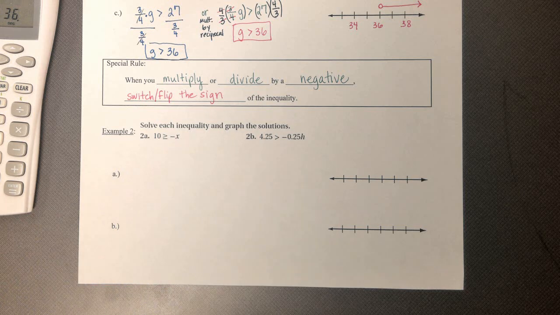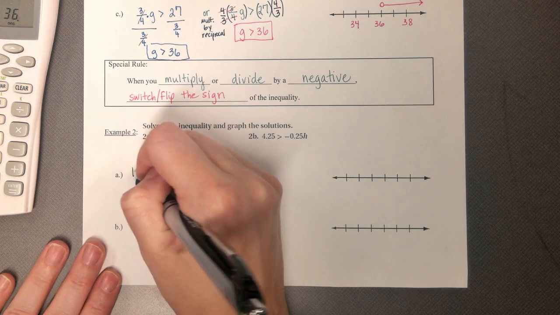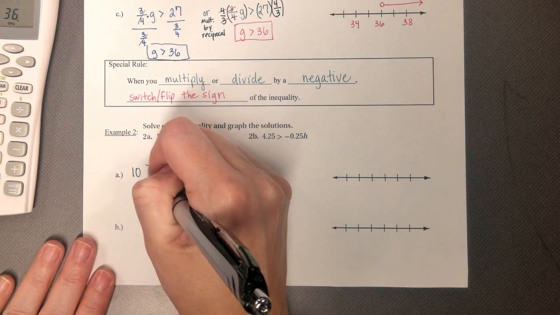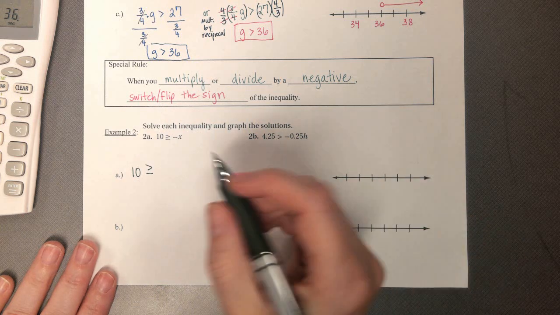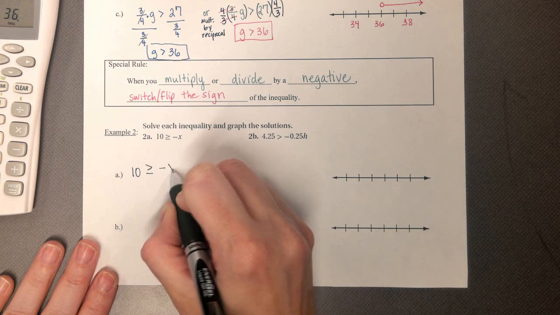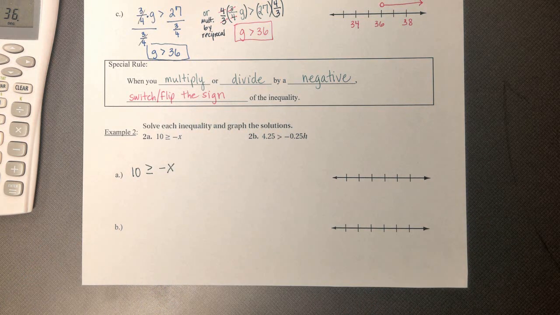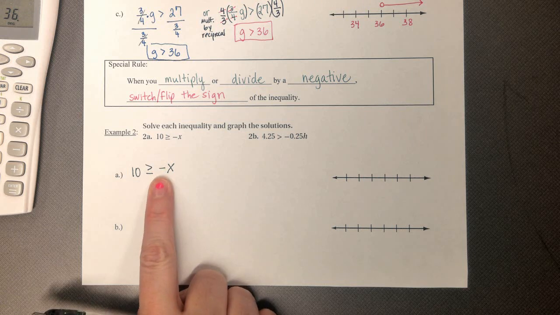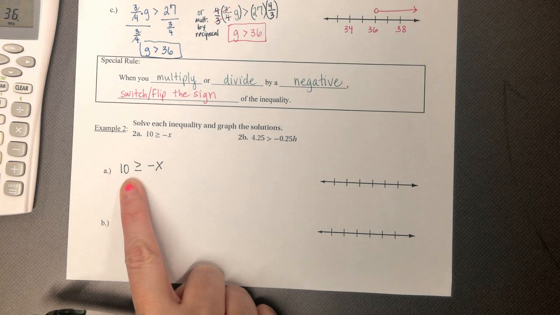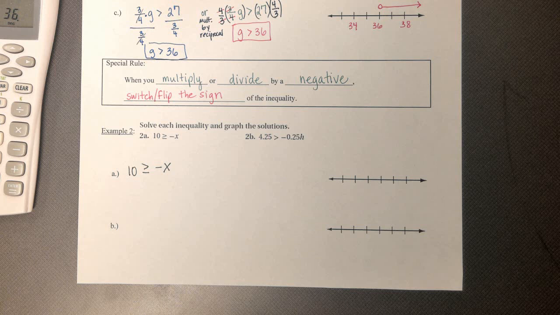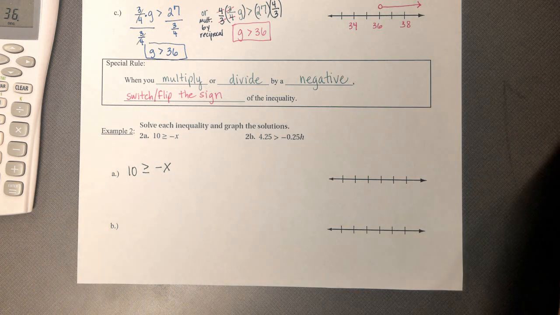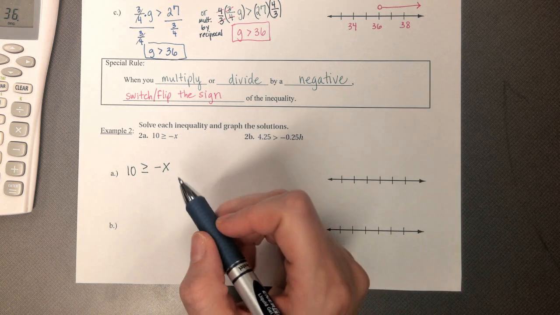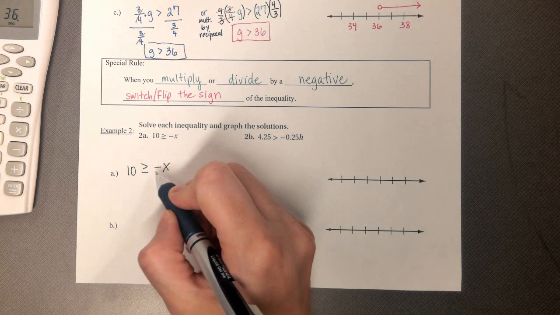Okay, so let's write down 2A, which says 10 is greater than or equal to negative x. How do you move a negative over? What number is hiding in front of the x? Yeah, well, 1. Yep.